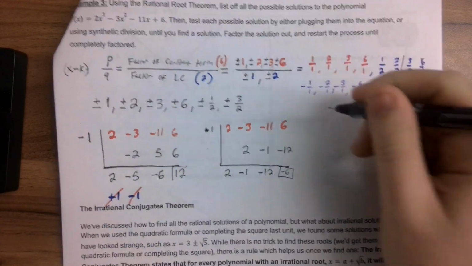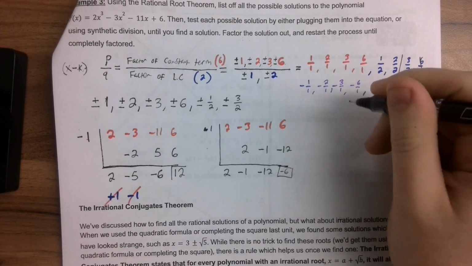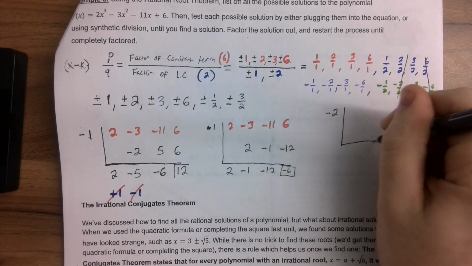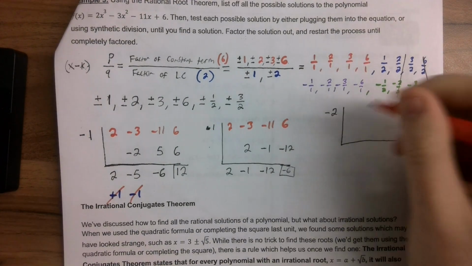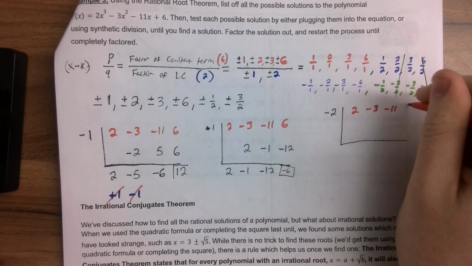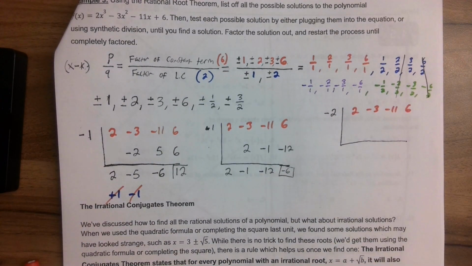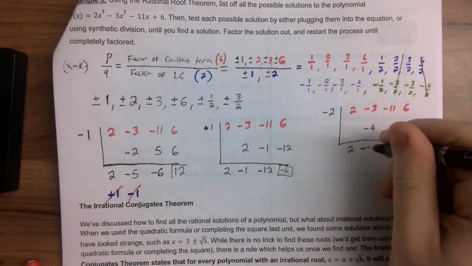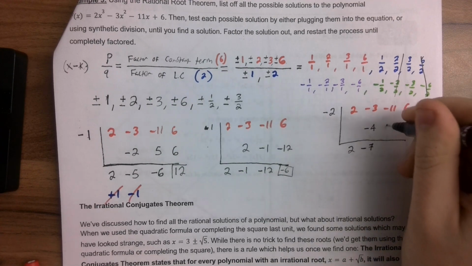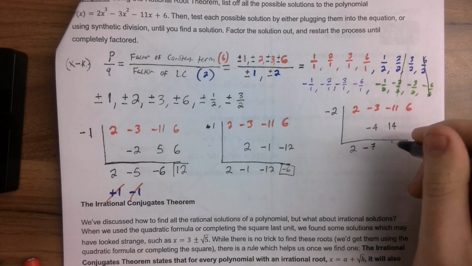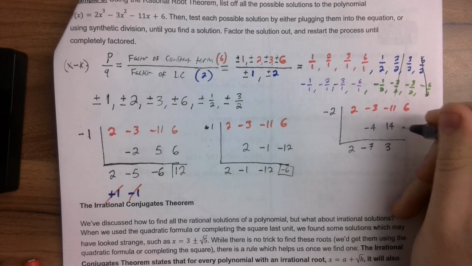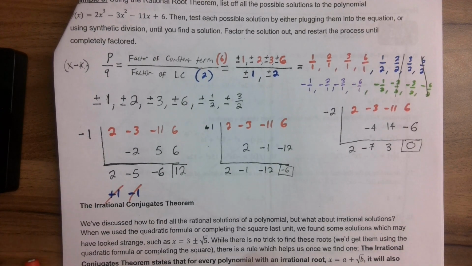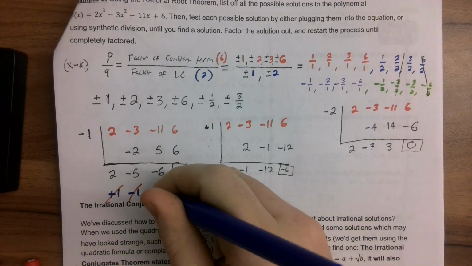Let's try another one. It's unfortunately brute force. Let's try and see if positive 2 is going to work. So to see if positive 2 works, we're going to put a negative 2 here. That would be 2, negative 3, negative 11, 6. That's carried down 2. 2 times negative 2 is negative 4. Negative 3 minus 4 is negative 7. Negative 2 times negative 7 is positive 14. Positive 14 minus 11 is 3. Negative 2 times 3 is negative 6. Look at this. We got it. We got one of our factors. 2 works.